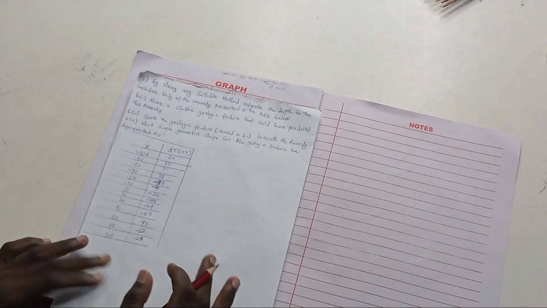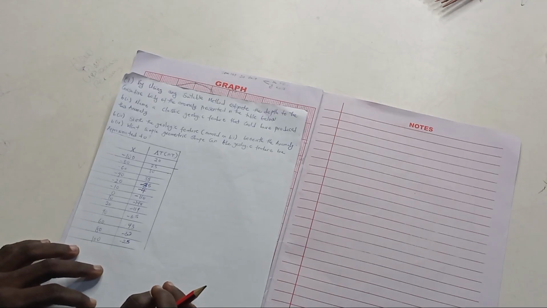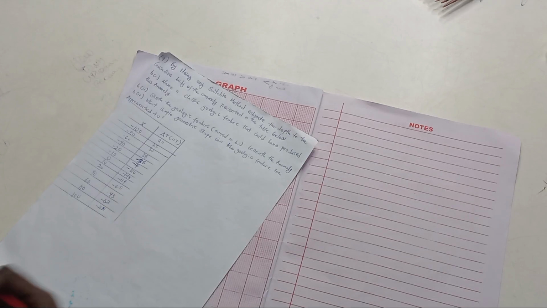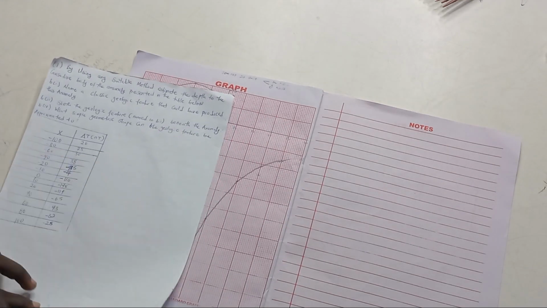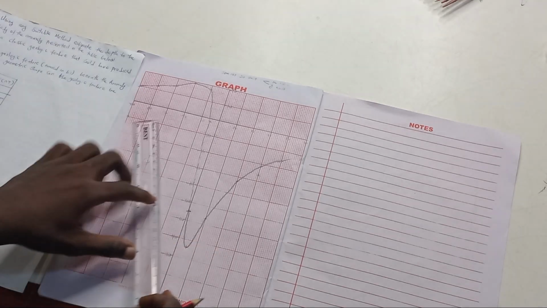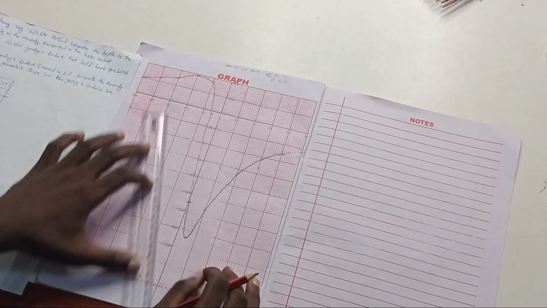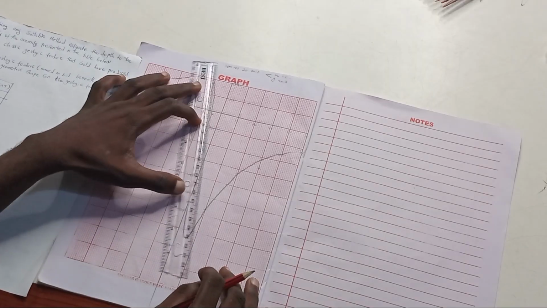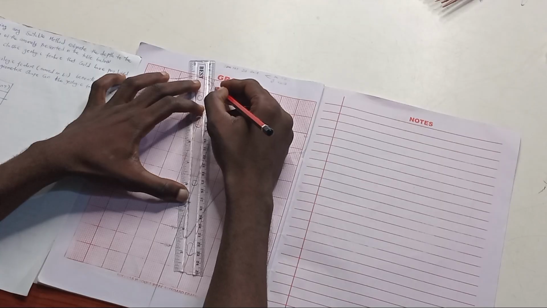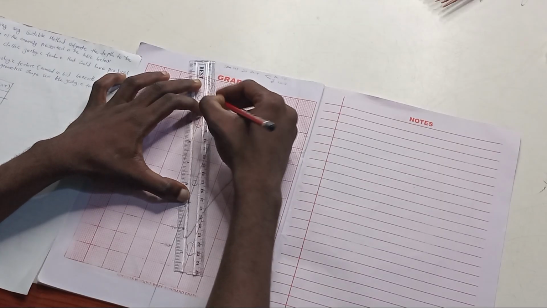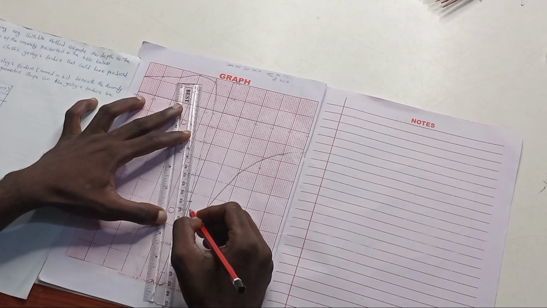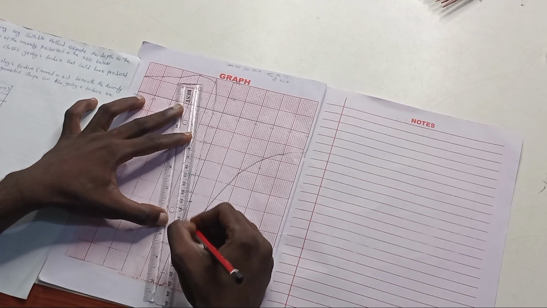Now the next thing is to estimate the depth to the body. We can either use the half width method or the Peter slope method. For this, I'm just going to use the Peter slope method. For the Peter slope method, we look at the points of inflection. This is a point of inflection here, and this is another point of inflection, right?